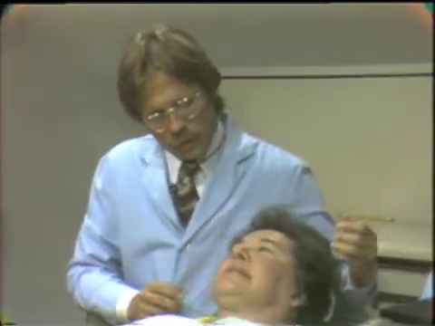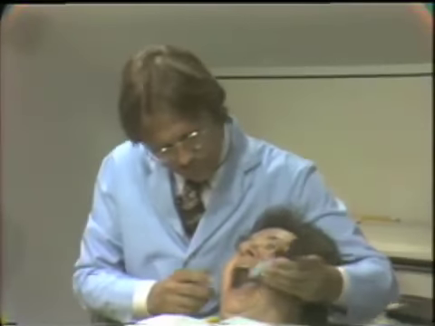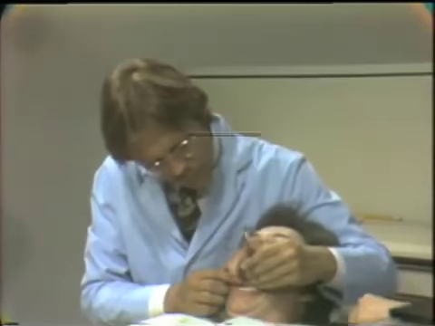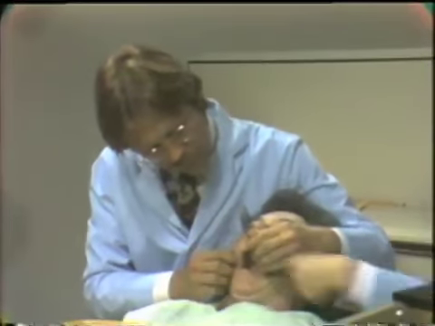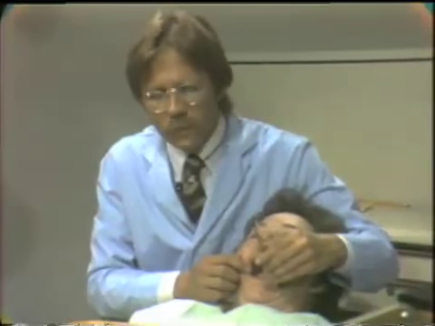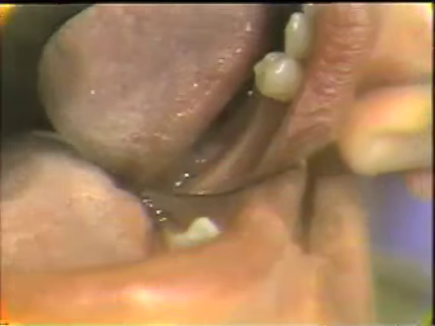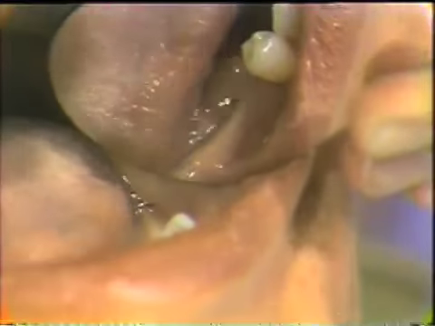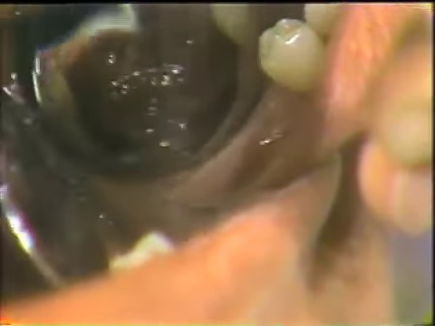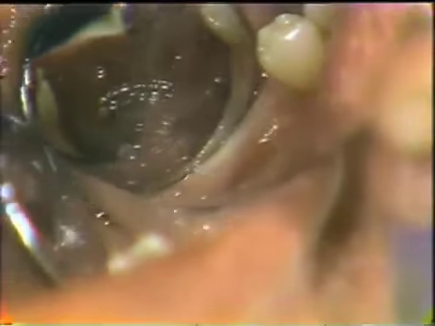Now, we're going to look at the edentulous ridge of this patient, and first of all, what we're going to want to do is to check the consistency of the ridge to make sure it has bone in it.